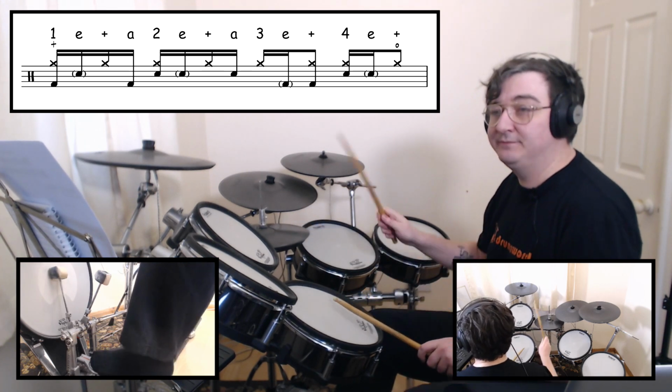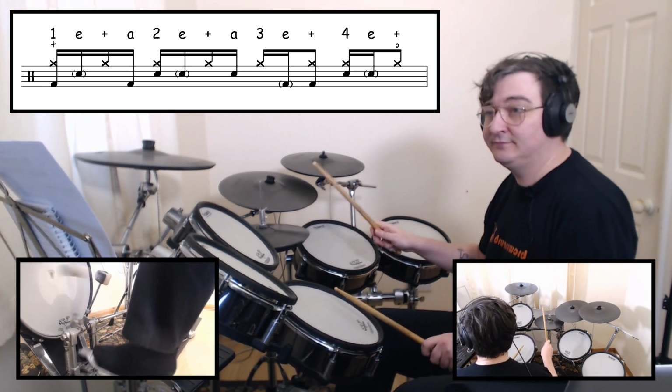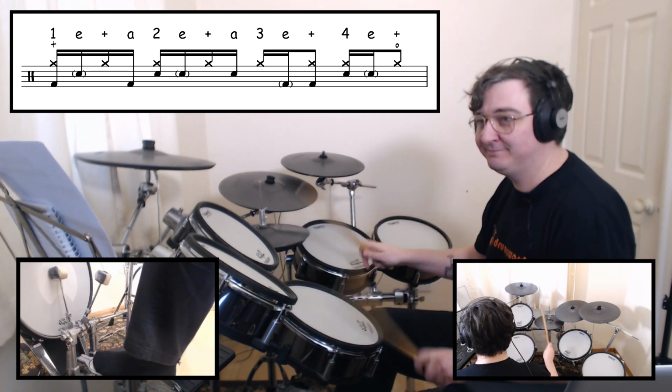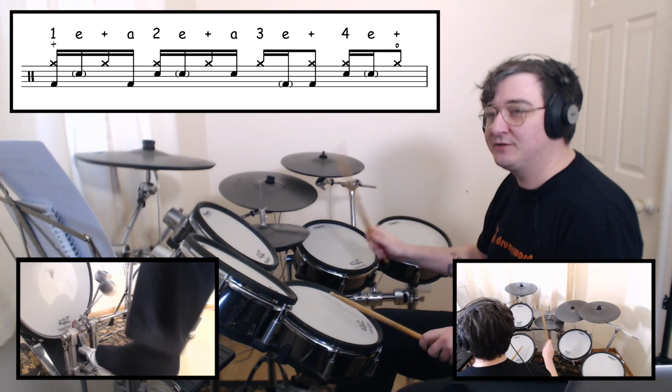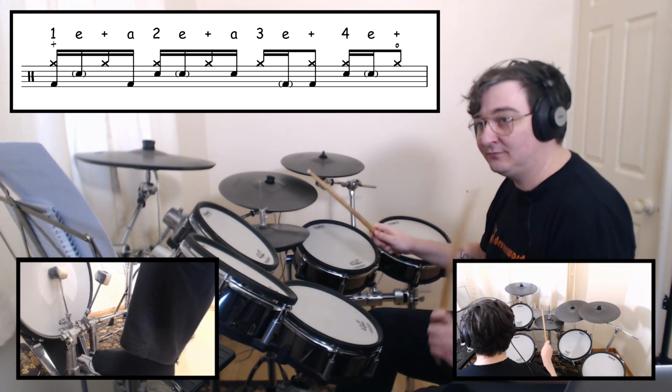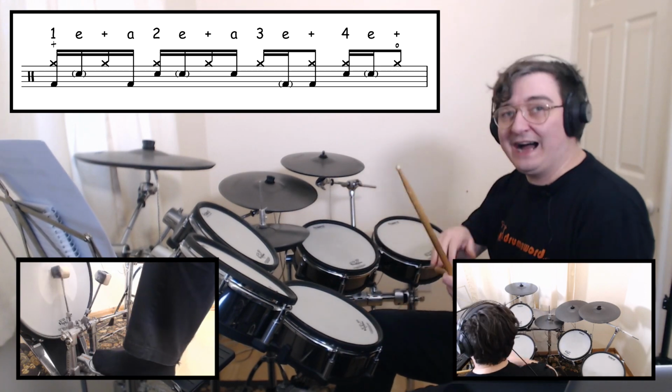And then he starts to play this, which I think is a bit more groovy. You can sort of hear how that swing goes. And without the microphone on.